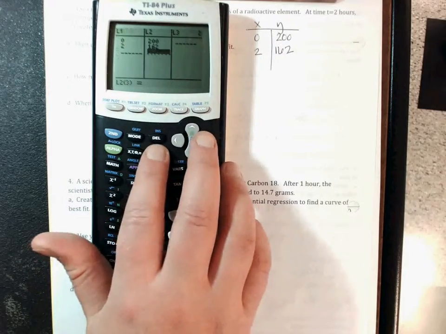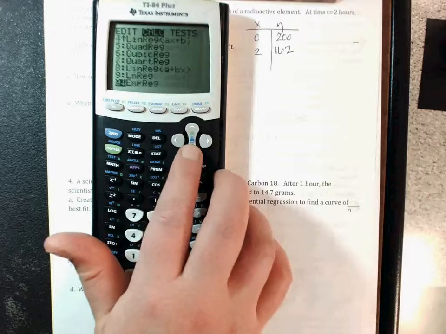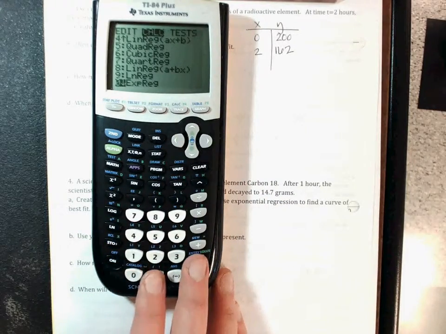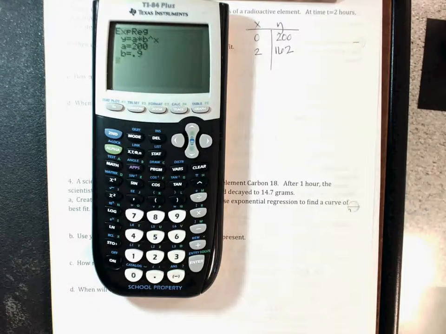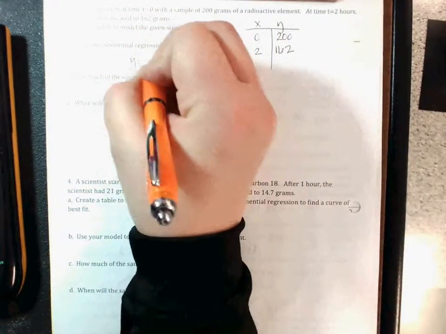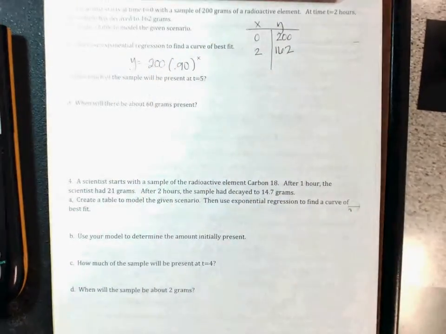Then remember it's stat calc option 0. You can scroll down to it or just push the number 0 if you want to off the list. Okay, so it'd be 200 and then my base is 0.9. Growth or decay? Good.